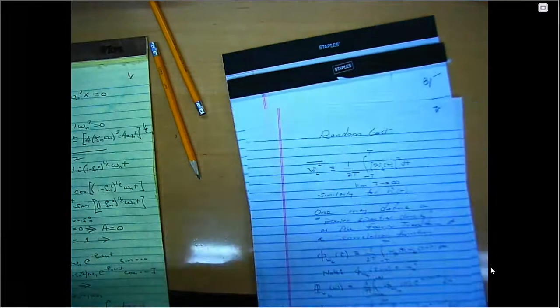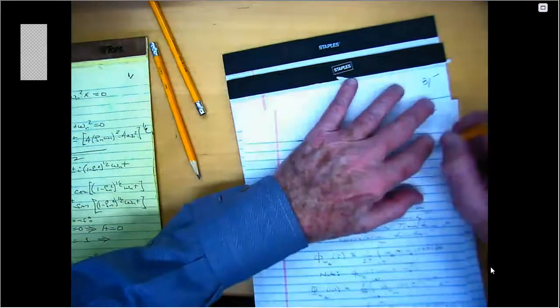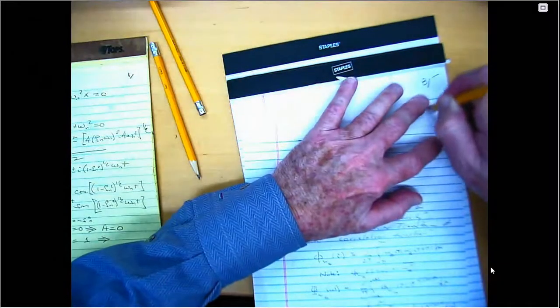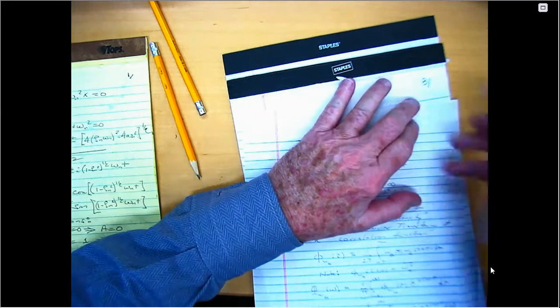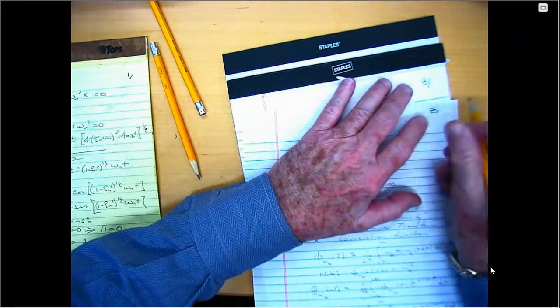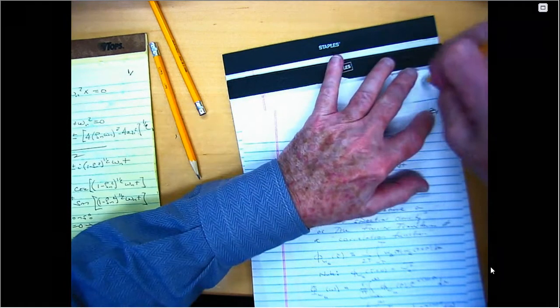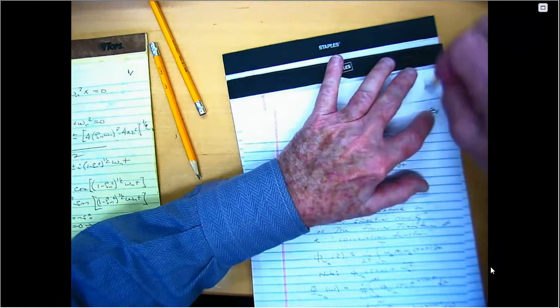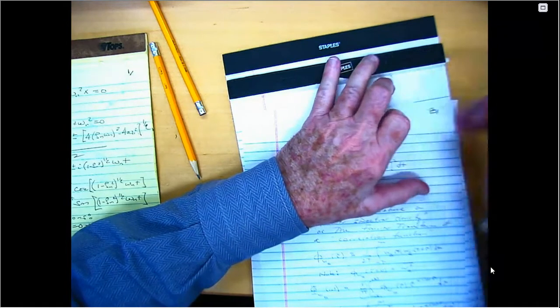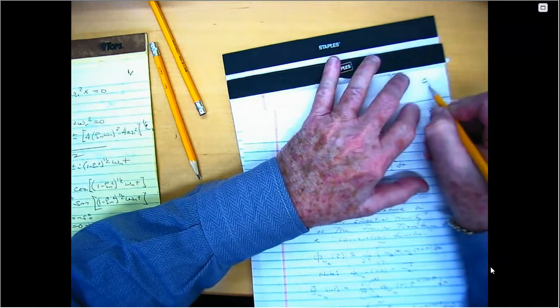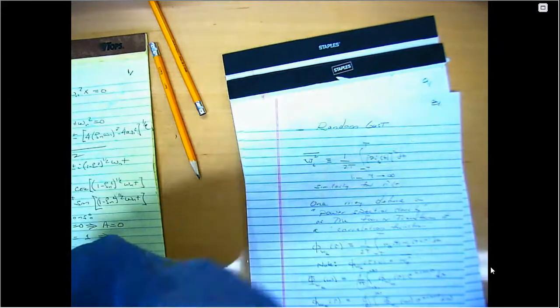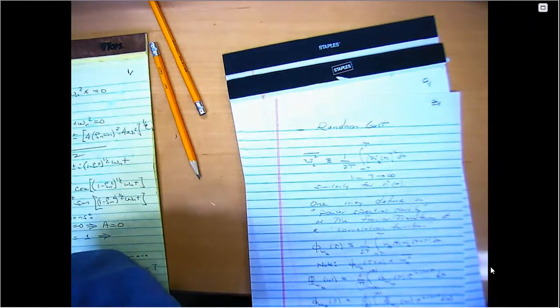I'm going to quote some results from random analysis, which are described in gruesome detail in the book. So after I give you the big picture on Thursday, if you want to know how some of the results are obtained, you need to read the text.